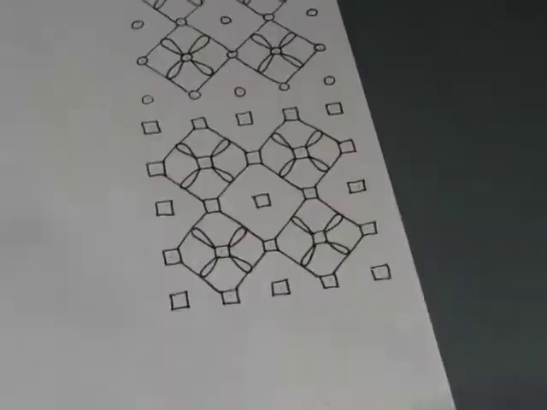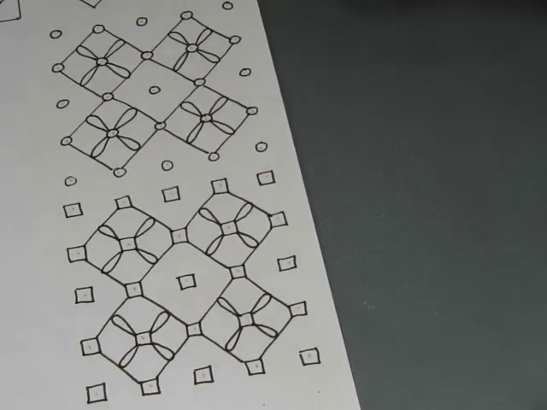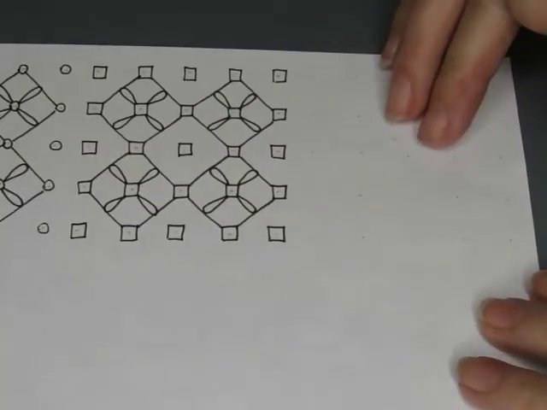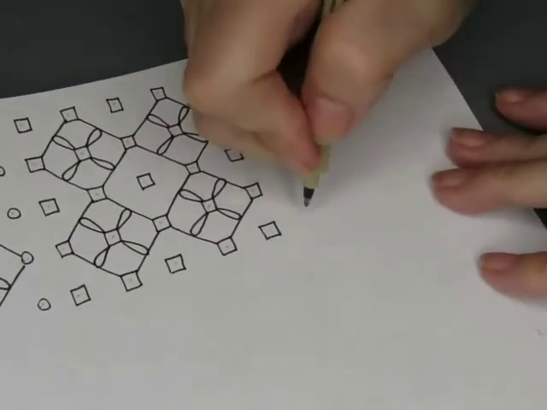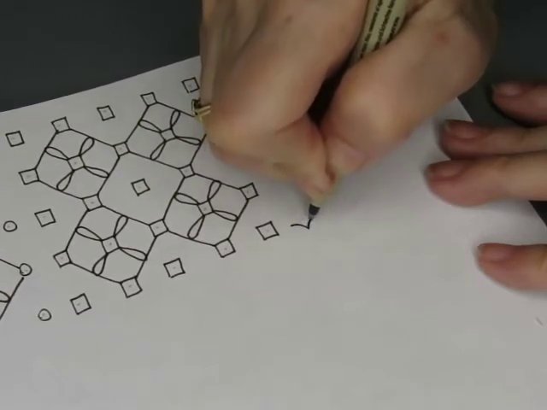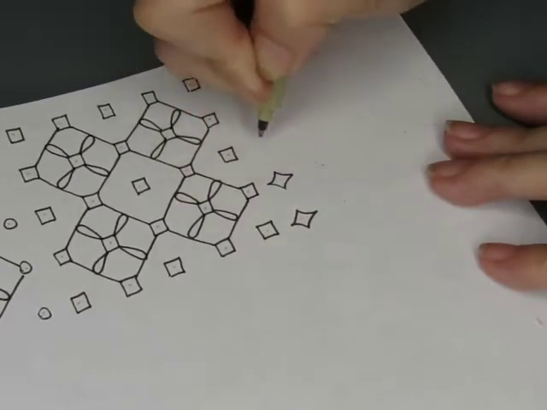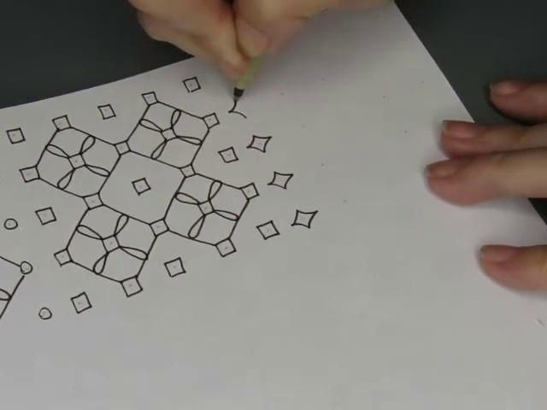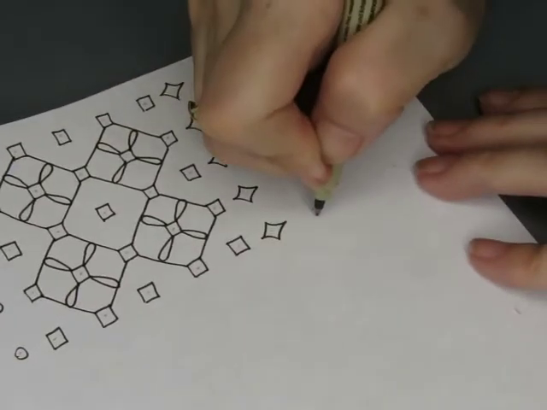Okay, so now that one looks like that. It looks similar to that, but different. Let's do diamonds and see what diamonds do. Let's do like a curvy diamond. I don't know what this is going to do. But what the heck?